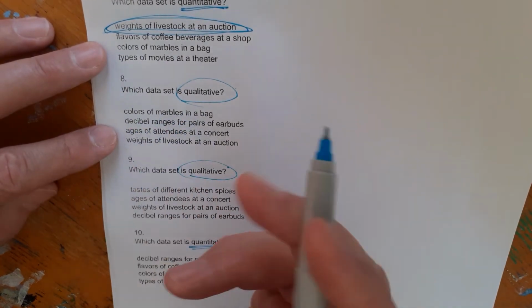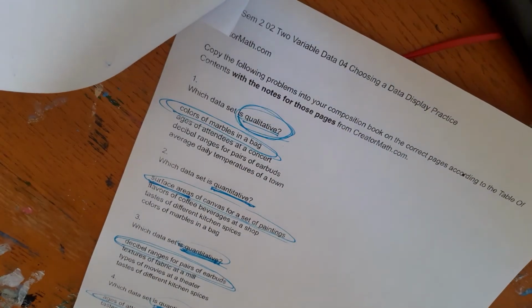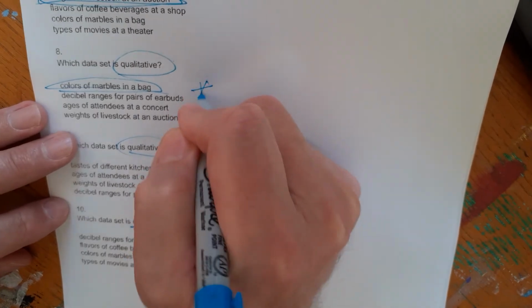Qualitative. Colors of marbles in a bag. It's the same one. Yeah, that one's repeated twice. Not sure about that, but okay.